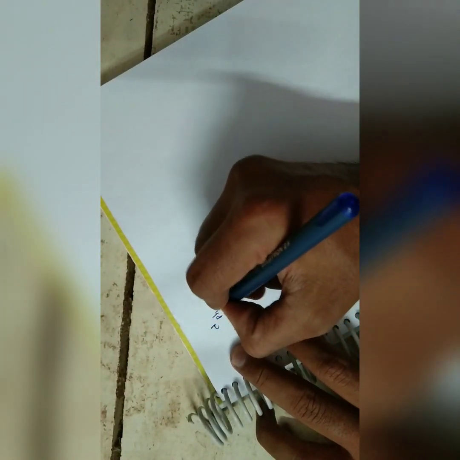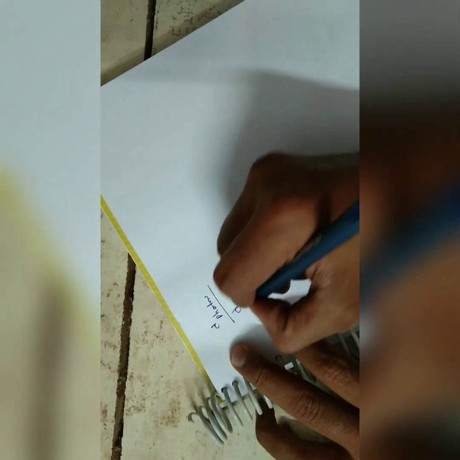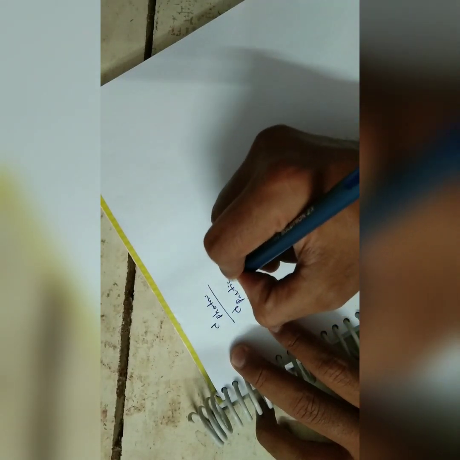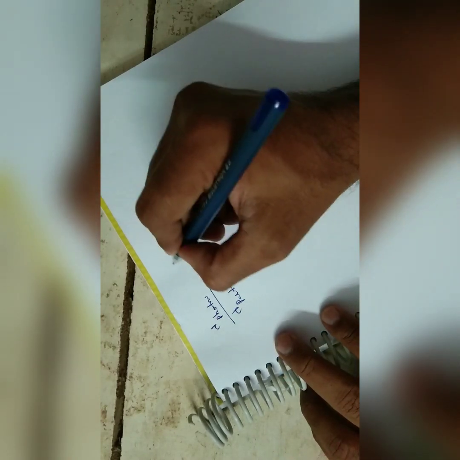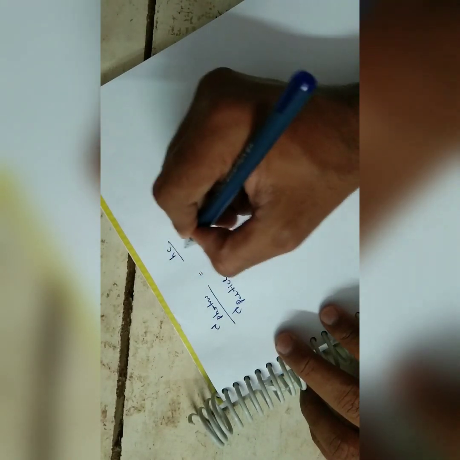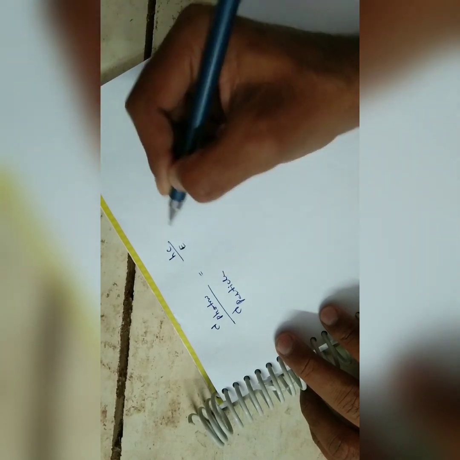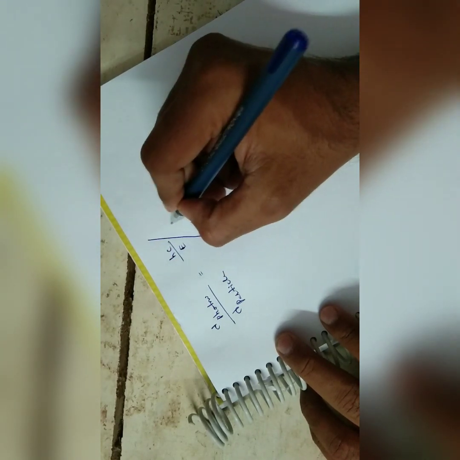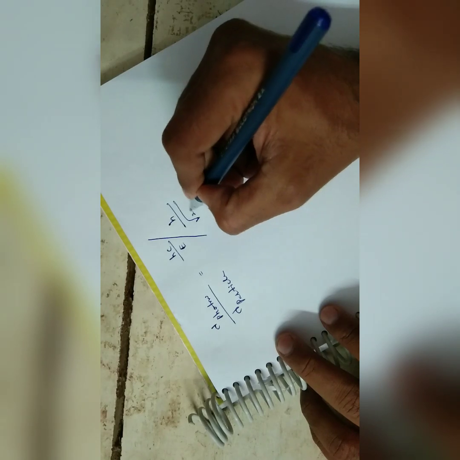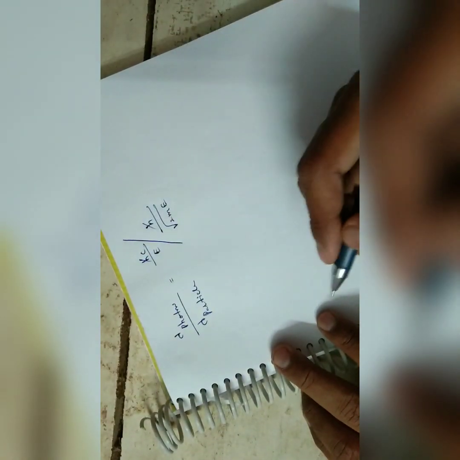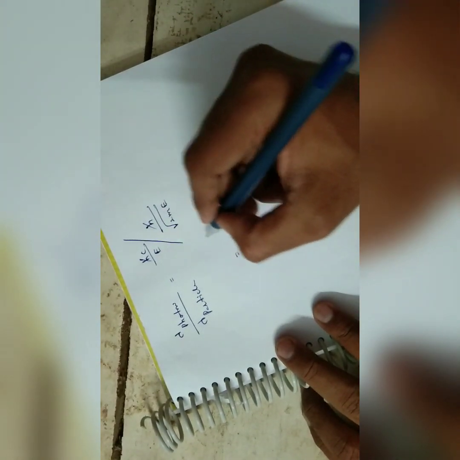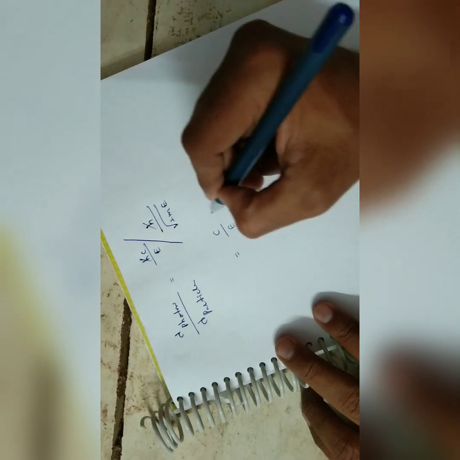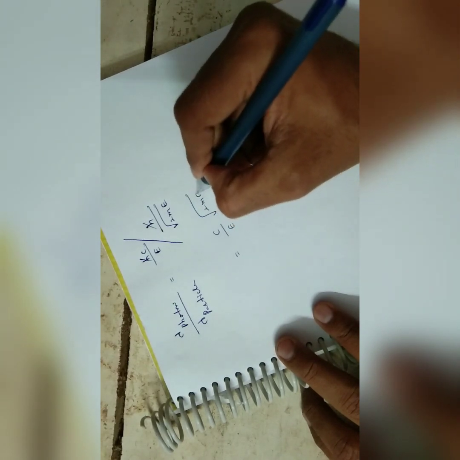Lambda photon by lambda particle is equal to hc by E, whole divided by h by root over 2mE. Now h gets cancelled, and this fraction can be reversed: root over c by E, root over 2mE.